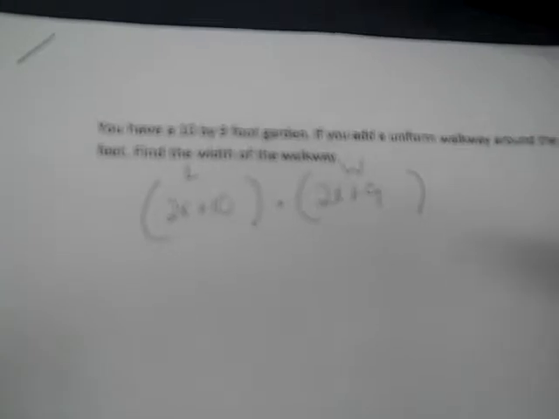Then I need to write my area expression, just like I did on some of those earlier problems. That's the length, that's the width. We know that the length has two x's and then a 10, so that's going to be 2x plus 10. And the width we know is 2x plus 9. Now I need to multiply this out using my step 1, step 2 procedure.